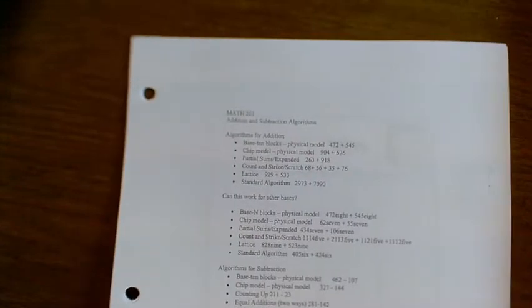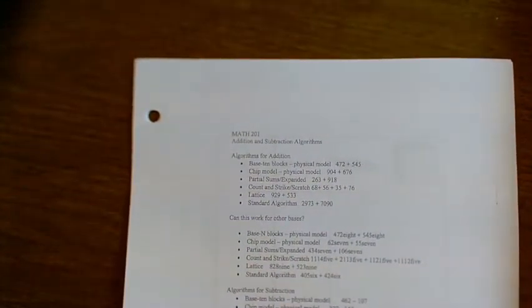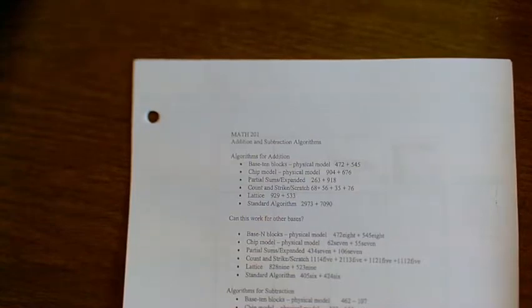If you look on page 67, I have this list of algorithms. We're going to do them in base 10, and then we're going to be looking at if these algorithms work in other bases. These are the problems that I am referencing throughout this video.